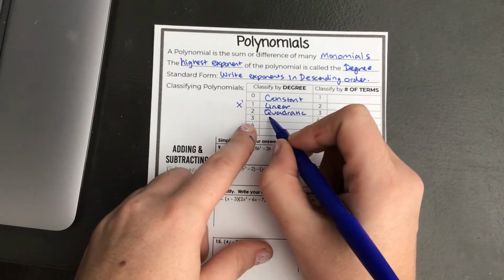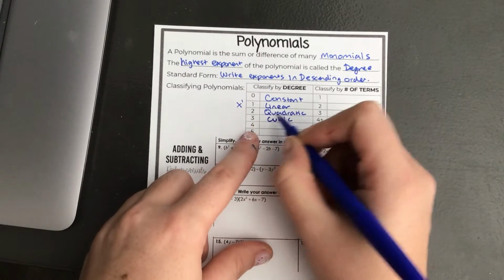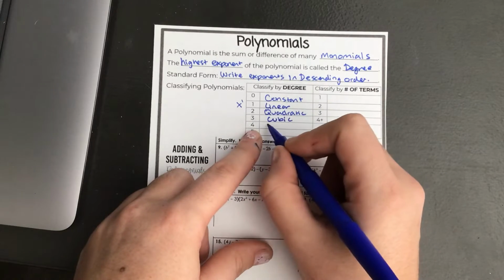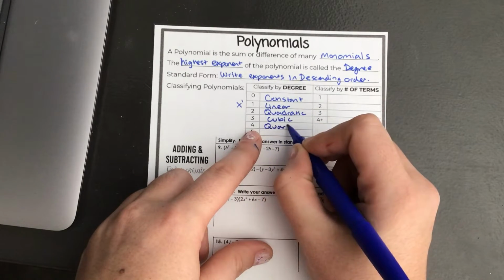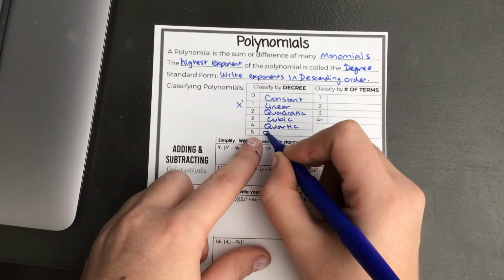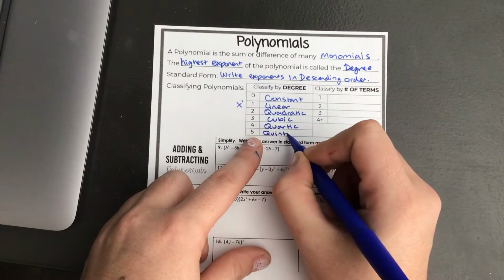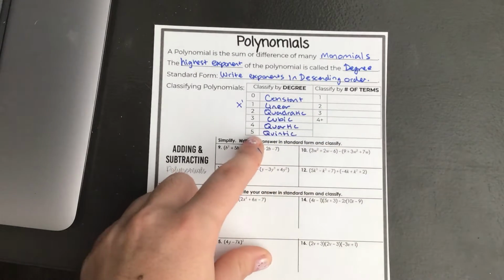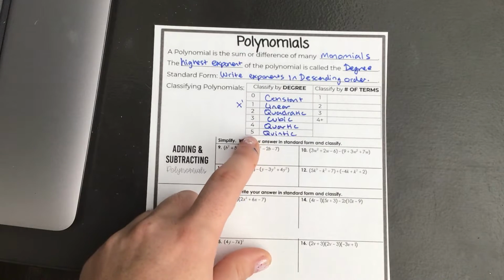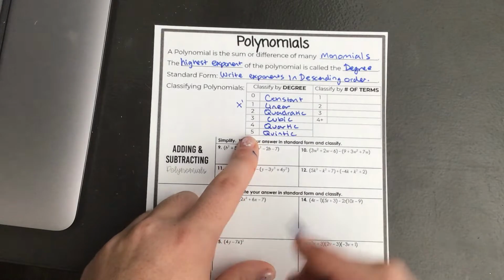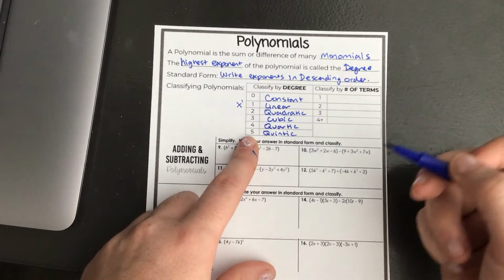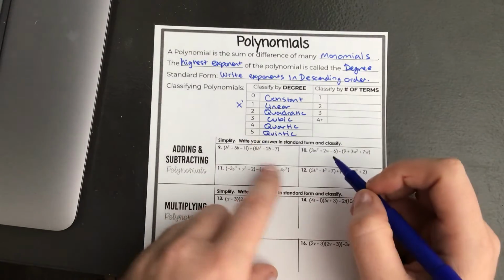Anything to the power 3 is cubic. 4 is quartic. 5 is quintic. And then if you have a degree that's past 5, you would just say a degree of 6 or a degree of 17, whatever that value is.